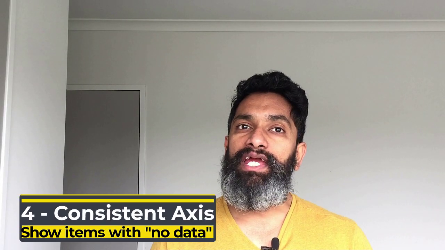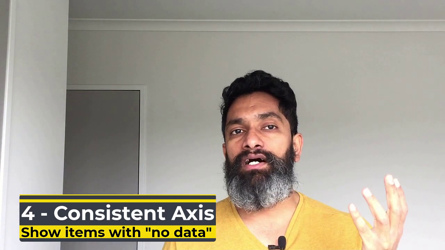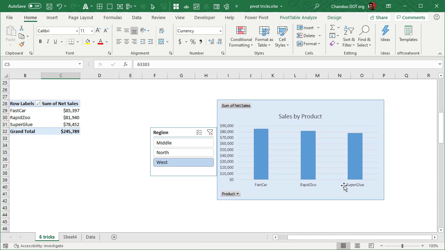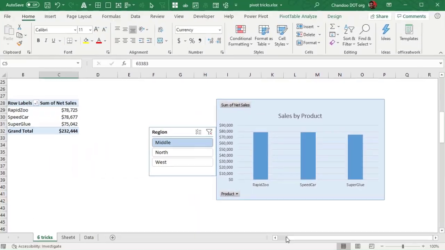The fourth trick is, whenever we create a pivot report or a pivot chart, sometimes we want to include the items that do not have data. Let's just say you are looking at various products for a specific region and you are visualizing them in a graph. Now, as you drill down to a different region, if you select a different region, the graph changes because let's say some of the products are only available in one region and not in another region.